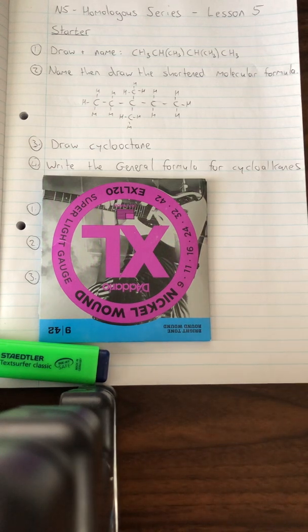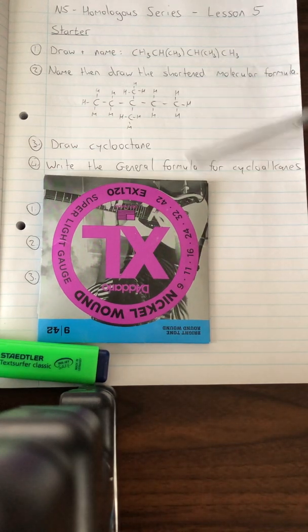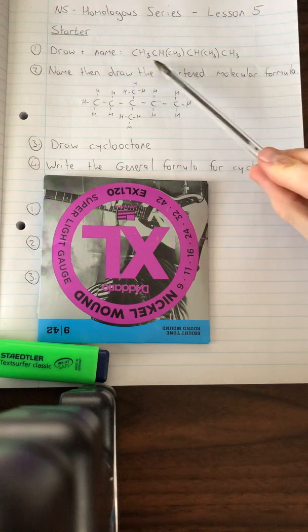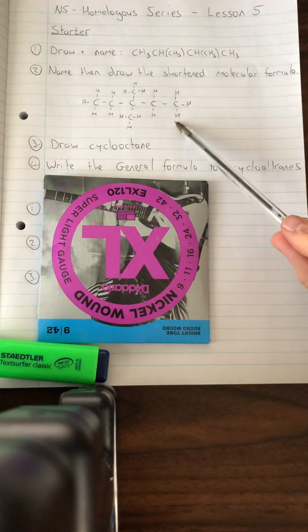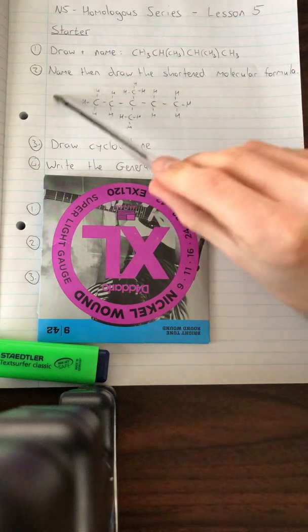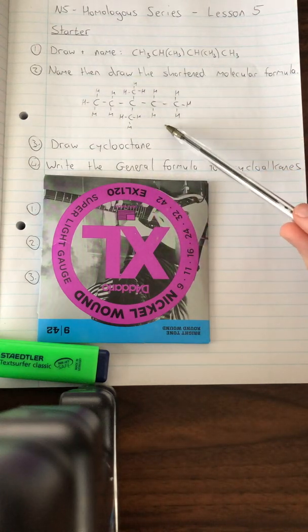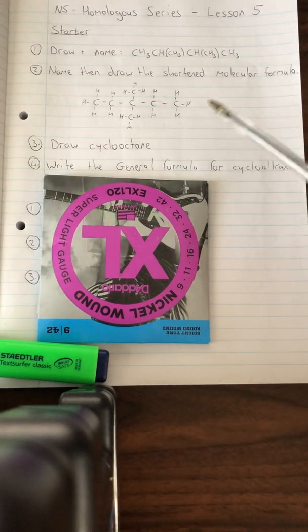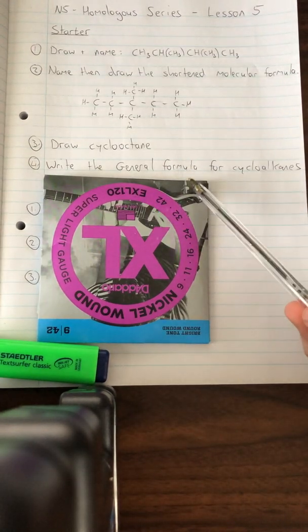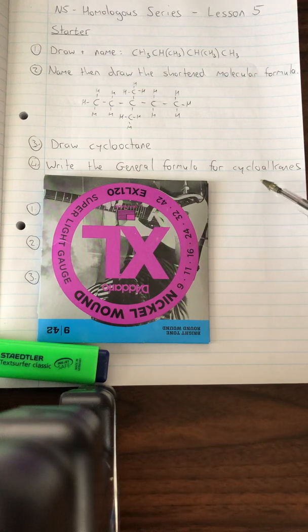Like what we have been doing, here's a wee starter for you to try. I want you to draw and name this molecule here. I want you to name and then draw the shortened molecular formula for this. Then I want you to draw cyclooctane. And then finally, I want you to write the general formula for the cycloalkanes. Okay, so pause this video. Do the starter because I'm just about to reveal the answers.